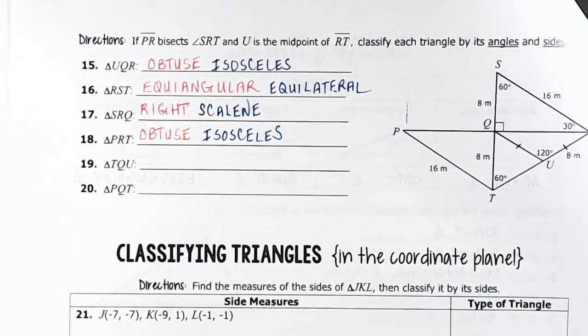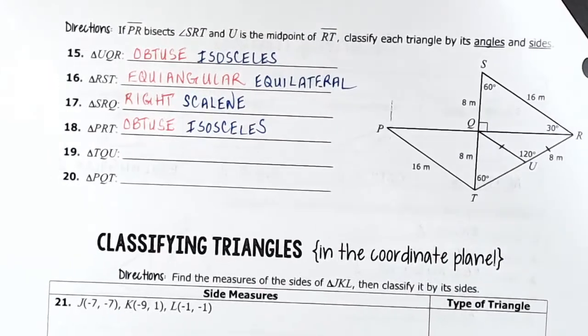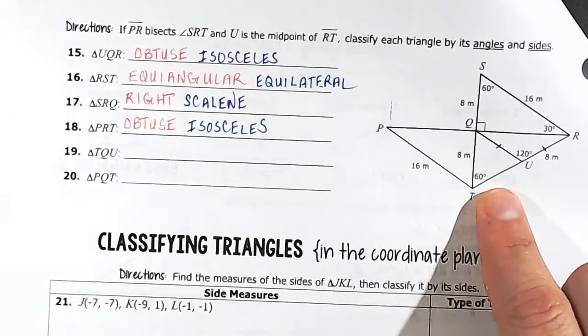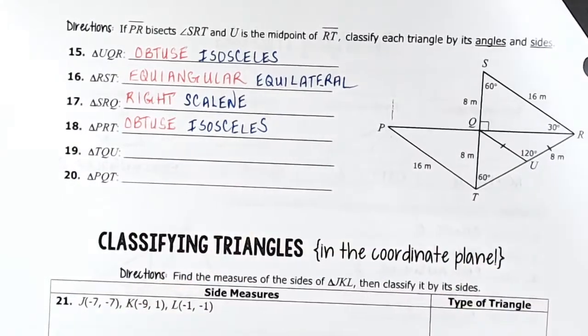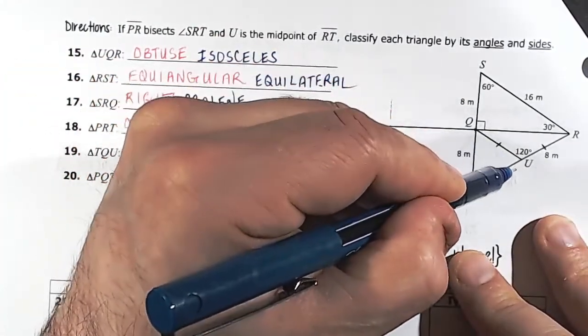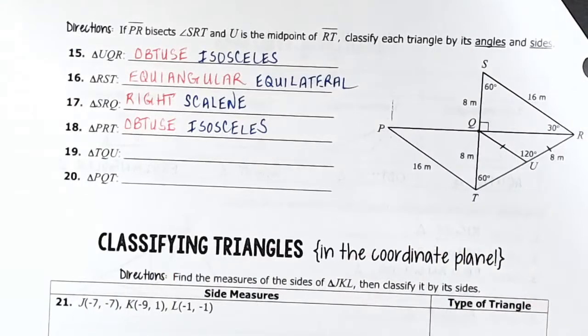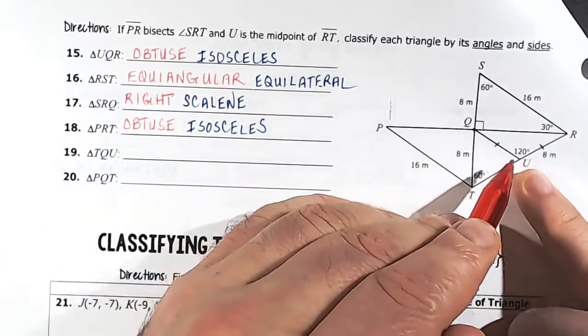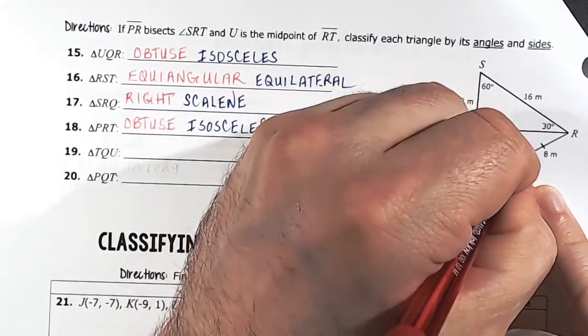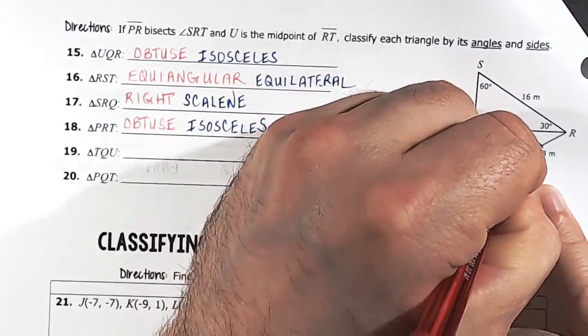Okay, now triangle TQU. This is one, the whole thing is contained there on the picture. It's easy to look at. Here, we're looking at this guy right in here, TQU, this guy. Okay, so let's look at it from an angular perspective. Well, we actually know some information about this angle right here. This angle U, this one I'm talking about.